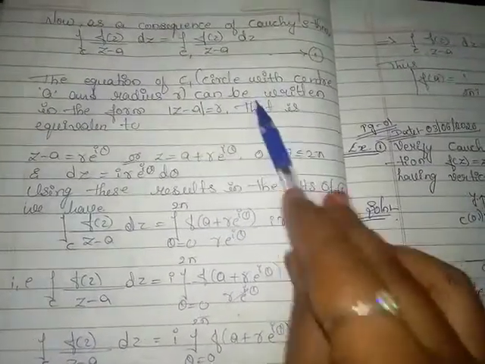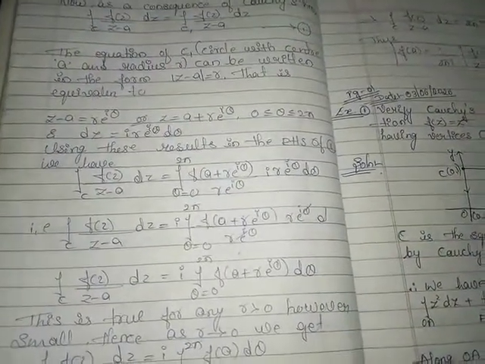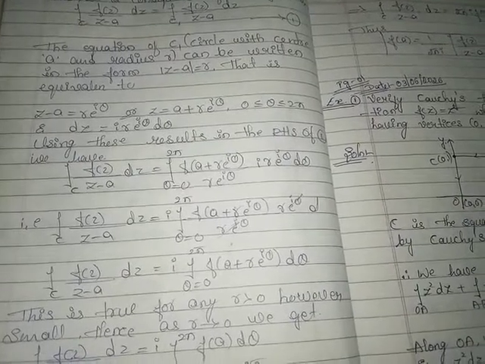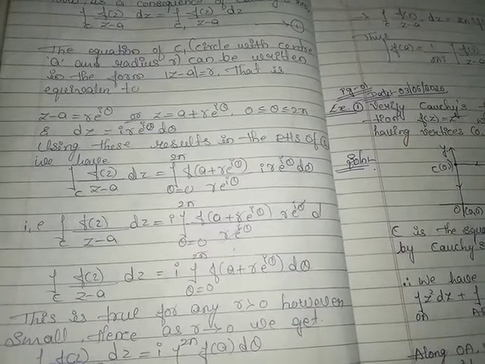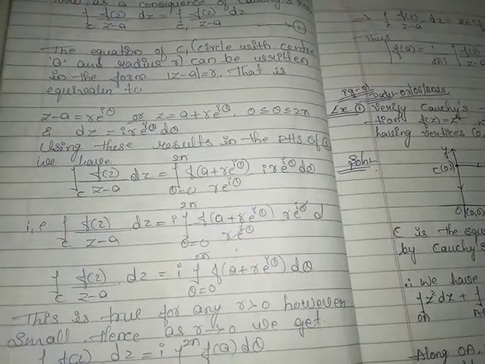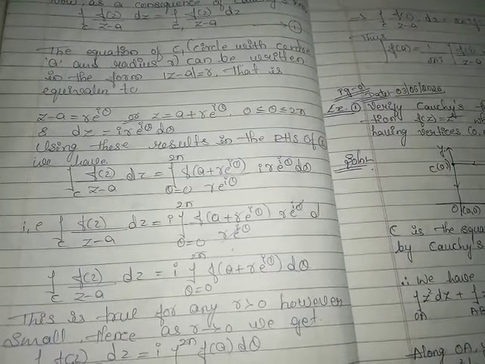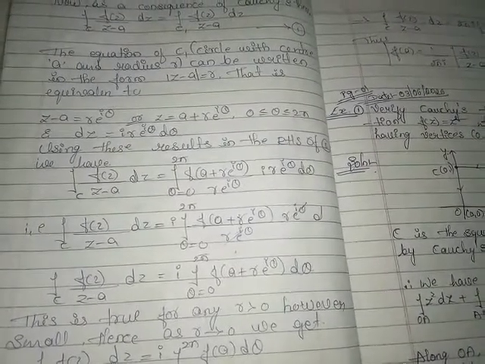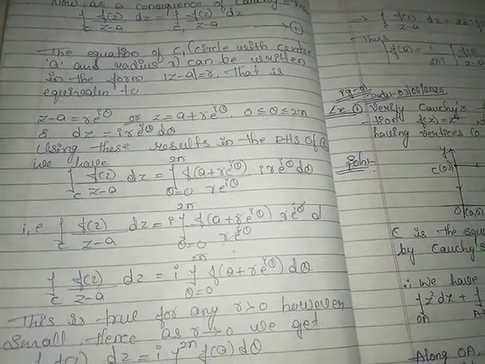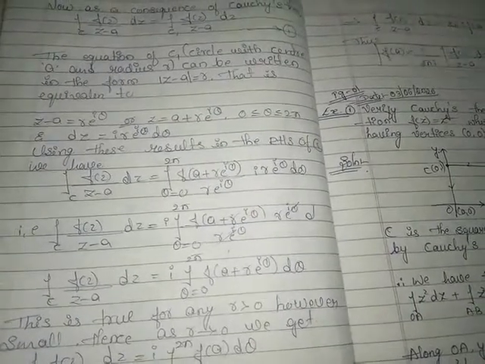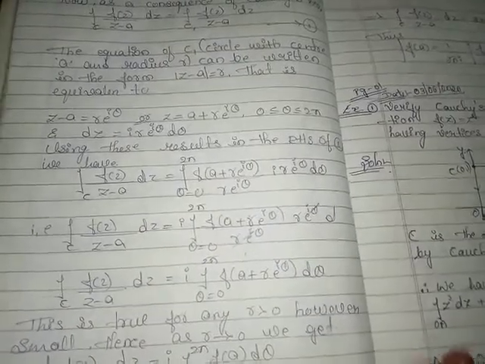Using these results, substitute in equation 1. After that we get integration over C f of z divided by z minus A dz is equal to integration over theta from 0 to 2 pi f of A plus r into e raised to i theta, because z value is A plus r into e raised to i theta, divided by z minus A, whose value is r into e raised to i theta, and dz value is i r e raised to i theta into d theta.